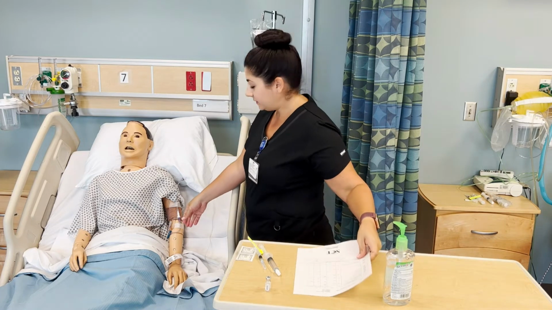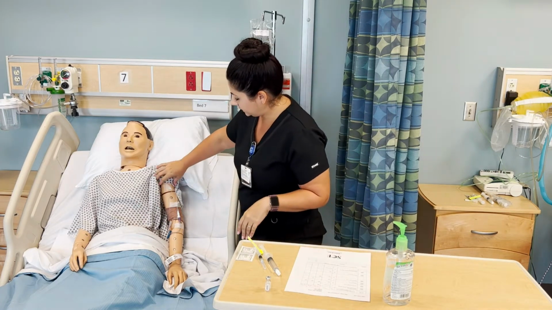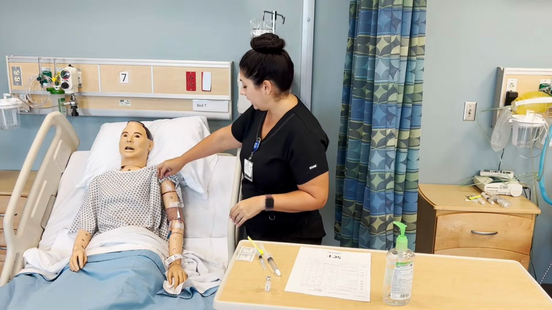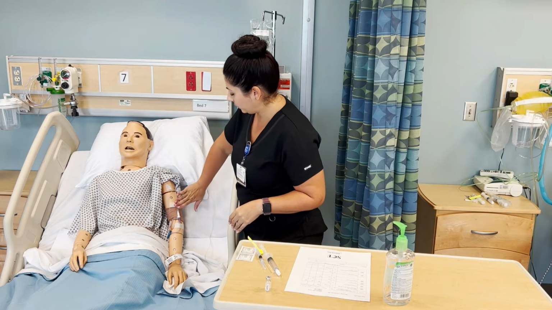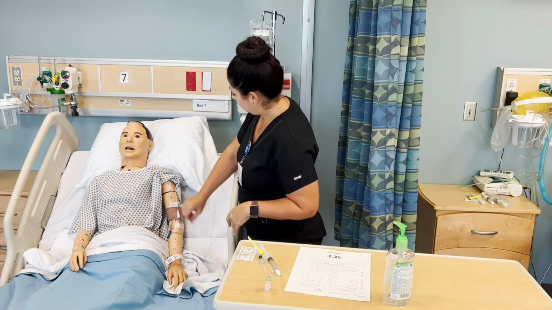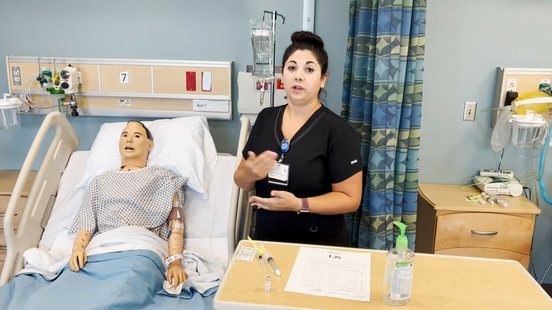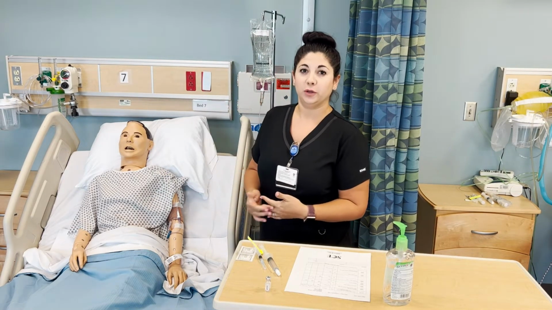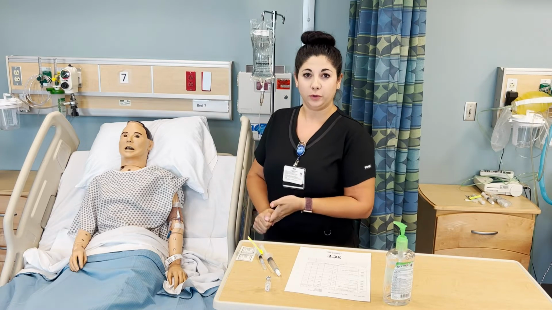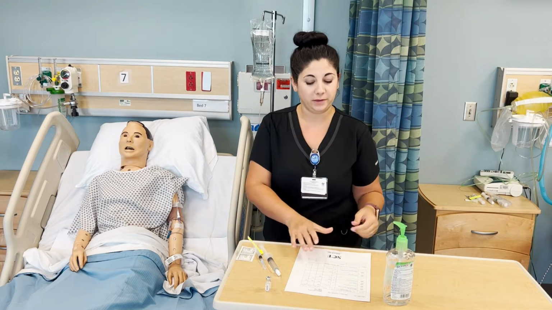Okay. How does this IV feel? I'm going to assess for inflammation or phlebitis, looking for any warmth, redness, swelling. It feels fine? Okay, great. And I'm going to pull out my drug cards and explain to the patient what medication they're getting, what it's for, and what the possible side effects would be.